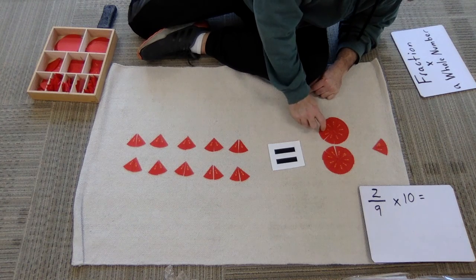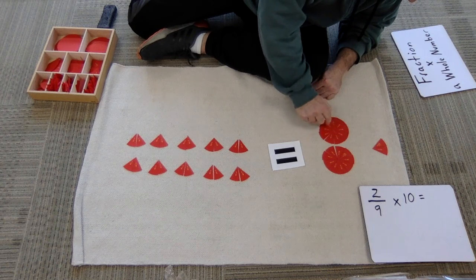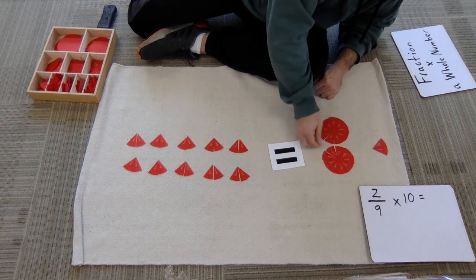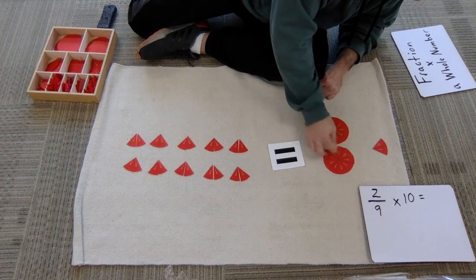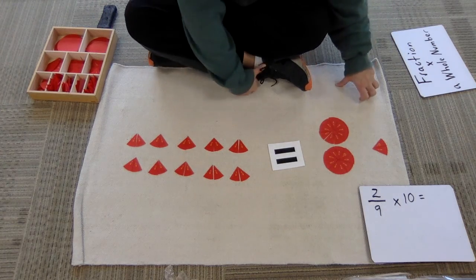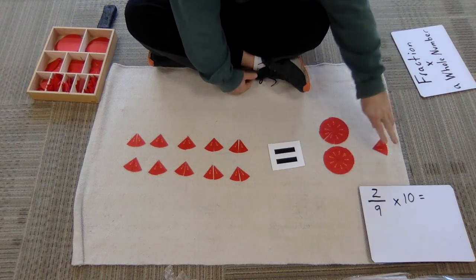So let's count them. 1, 2, 3, 4, 5, 6, 7, 8, 9, 10, 11, 12, 13, 14, 15, 16, 17, 18, 19, 20. Yes, so just double checking my work there a little bit. Looks like 2/9 times 10 gives me, oh, that's a 10th.